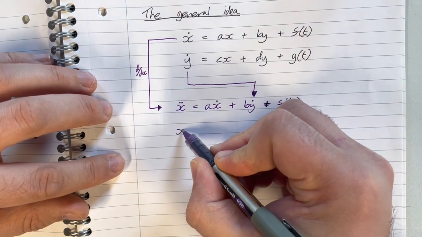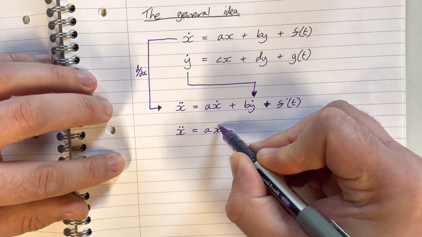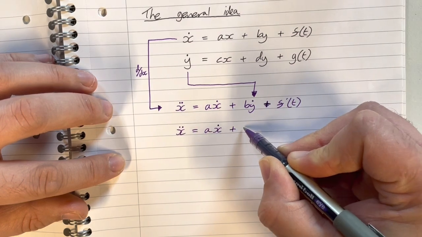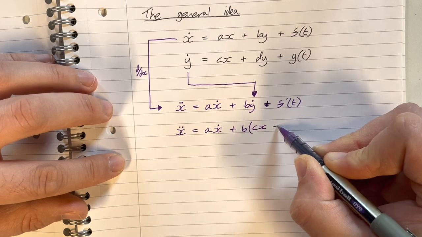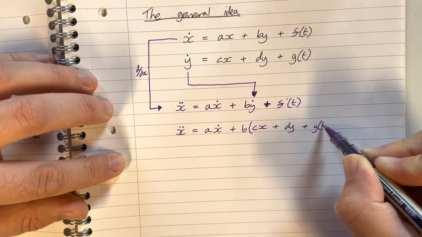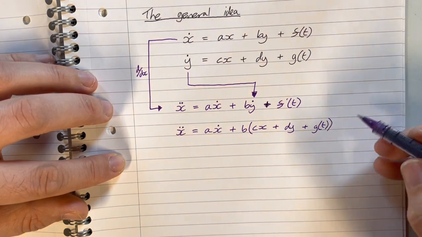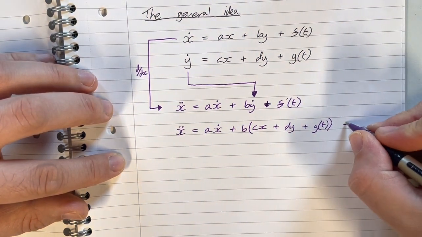So this now becomes x double dot equals ax dot plus by dot, but I'm going to write y dot as cx plus dy plus g of t. So that's now y dot because that's what the second equation says. And then I've got my plus f primed of t.